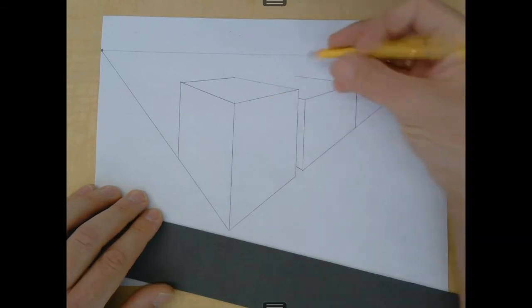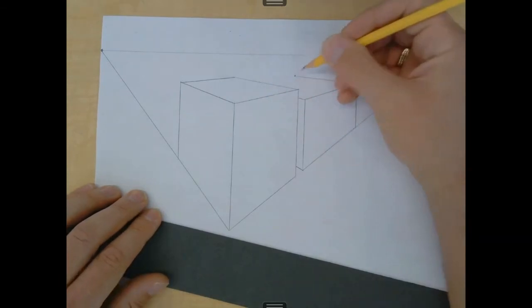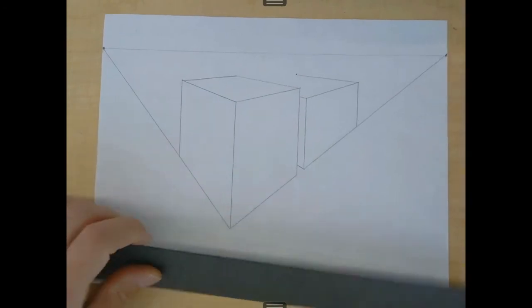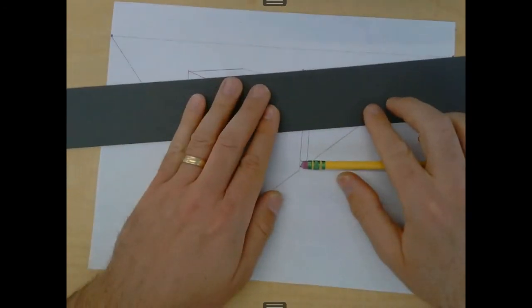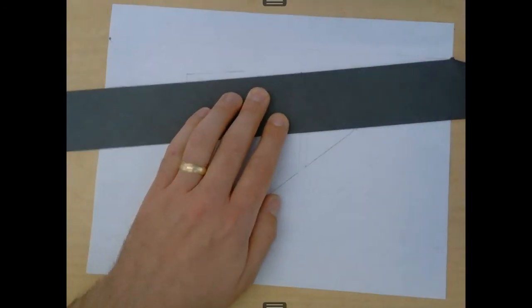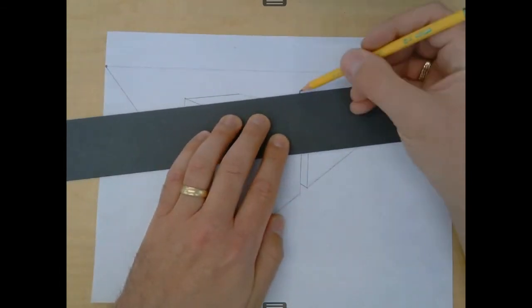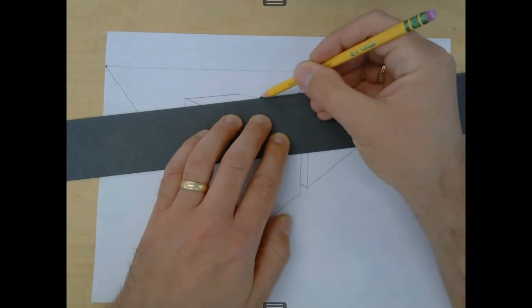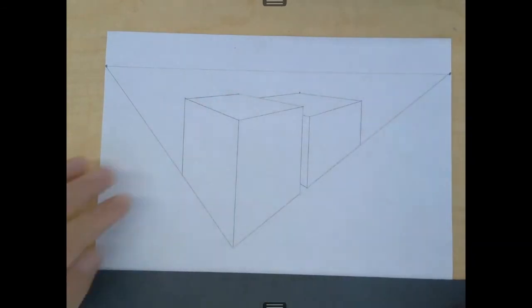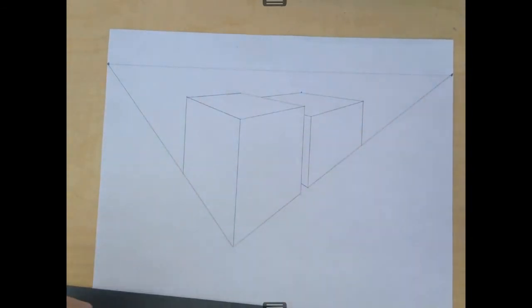So all I'm going to do is line up from this corner and go away from this vanishing point, right? So I'm going to go from here, lined up, make sure I'm on the page here, lined up through this point, and I'm going to go on the other side of it till it hits that building, okay? So then I have that.